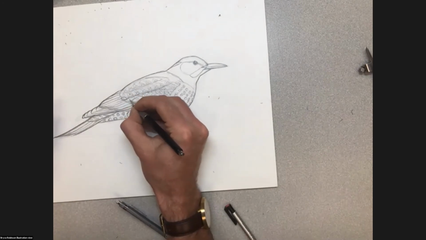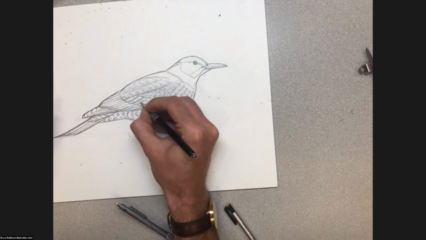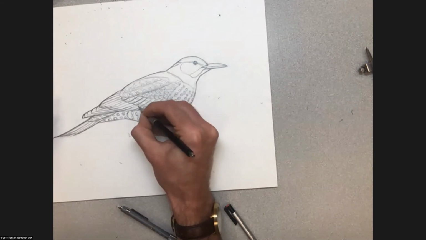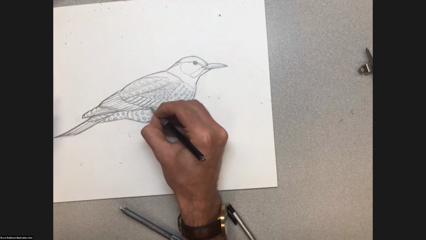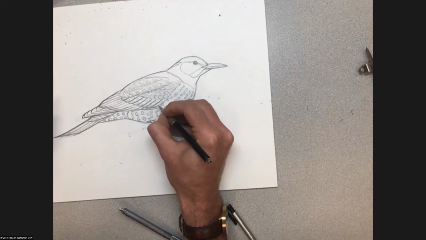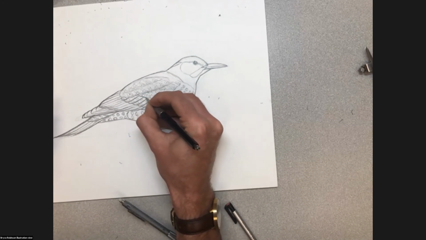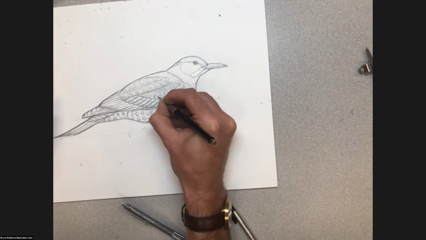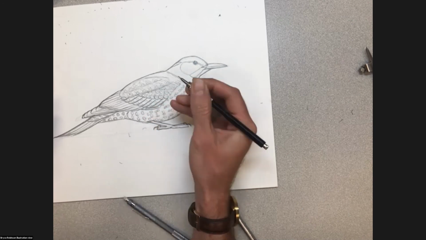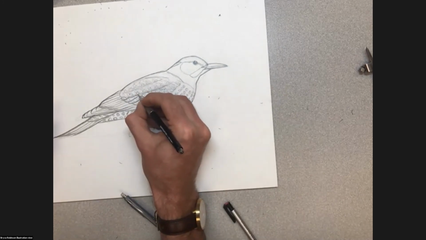And I transfer it onto watercolor paper so that I can then start painting it. I don't know how many illustrators do this, but I don't just grab watercolor paper and start painting. Half the time in creating an illustration is spent doing what you're seeing me do right now.